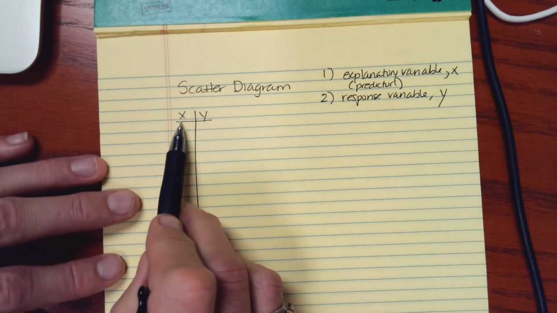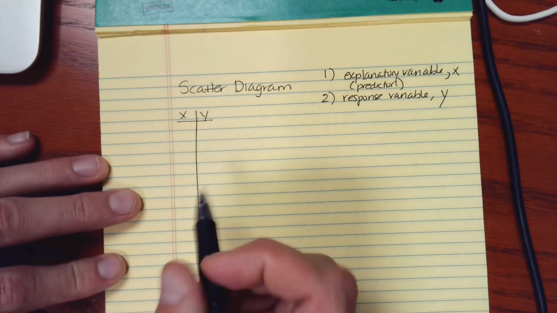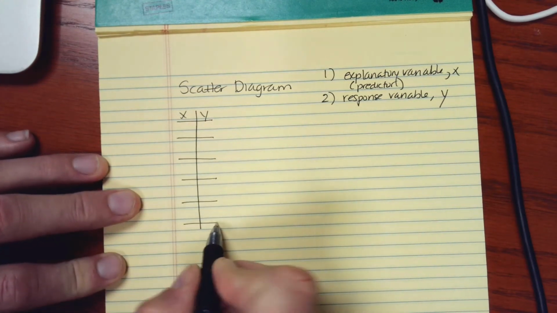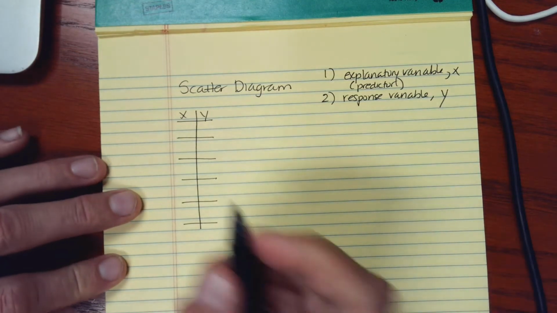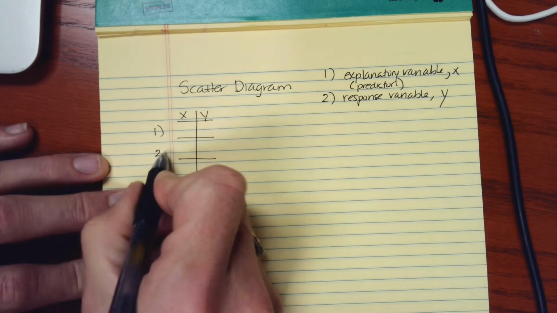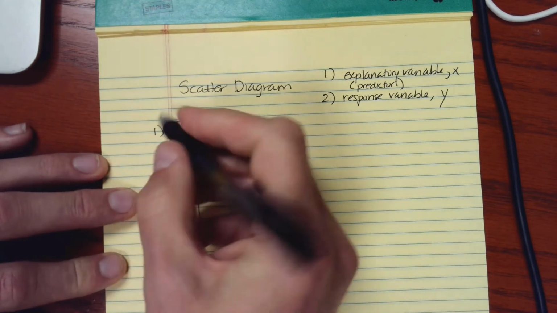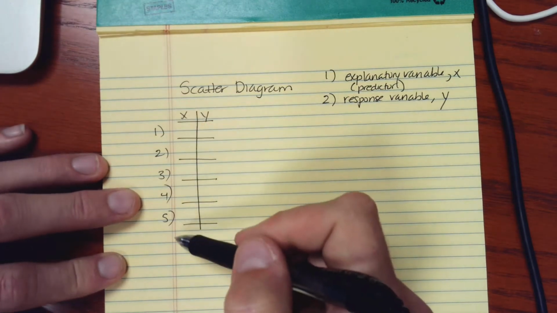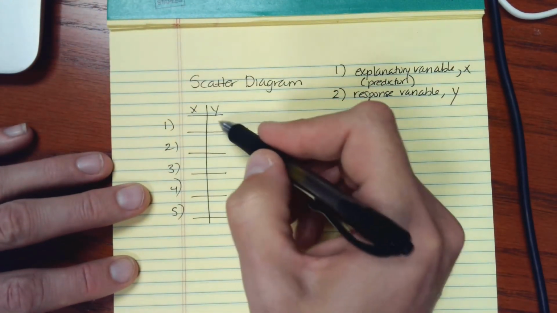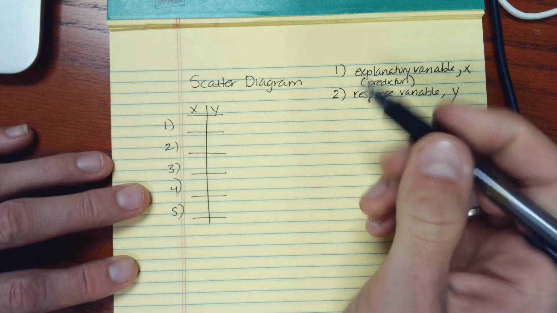So I have values for my explanatory variable and values for my response variable. And I probably gathered this data from a number of individuals or objects. So this may be the first person or object in my sample and so forth. And so maybe I have 5 people or objects in my sample, and I have values for x and y for each of these individuals or objects.